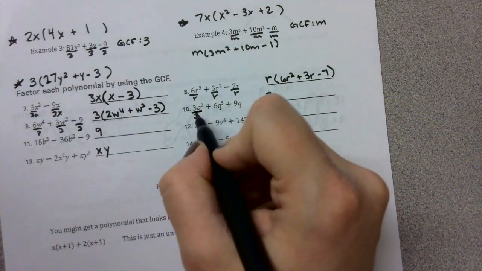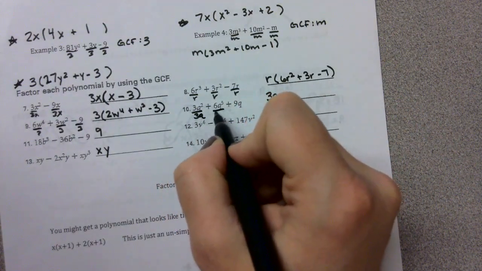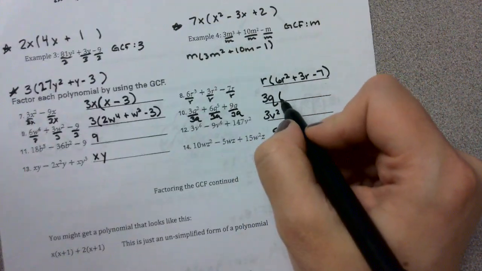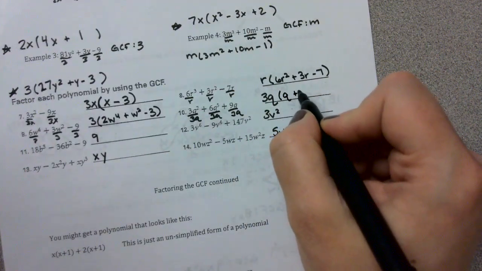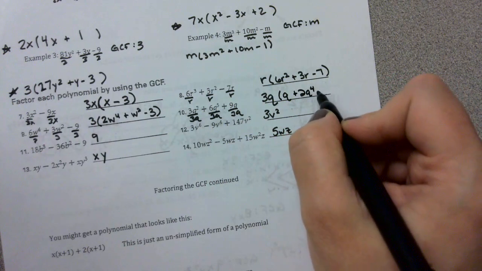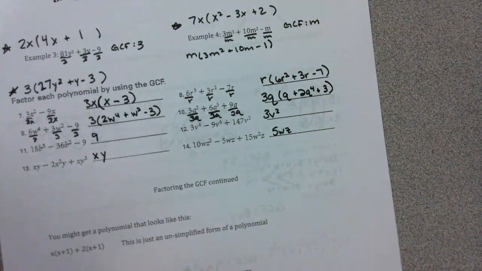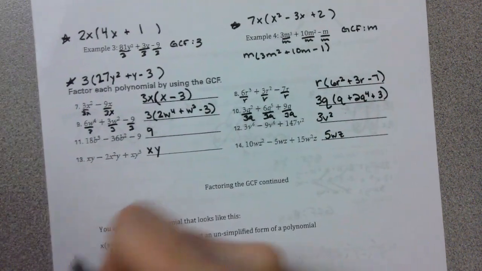I remove a 3q from each. And I have q, 2q to the 4th, plus just 3. The q simplify.